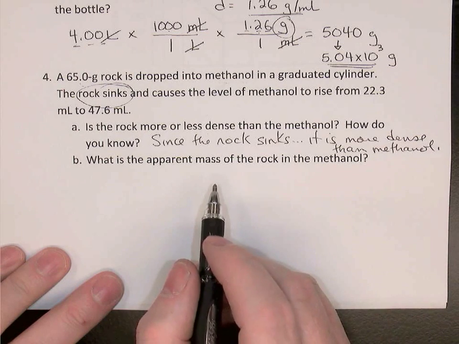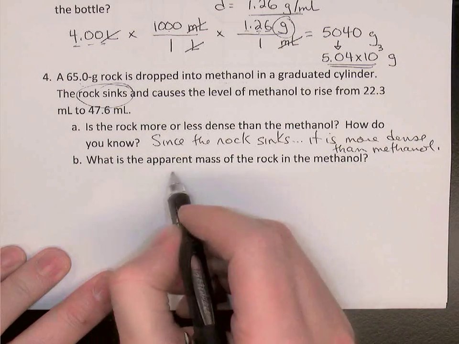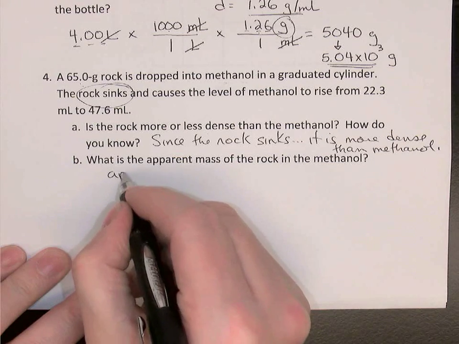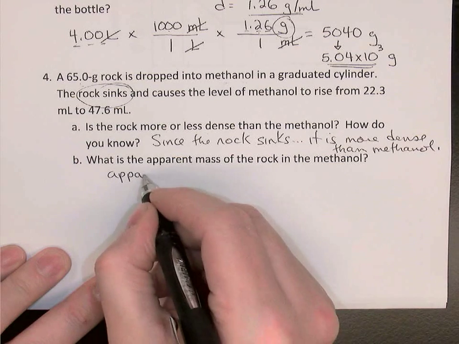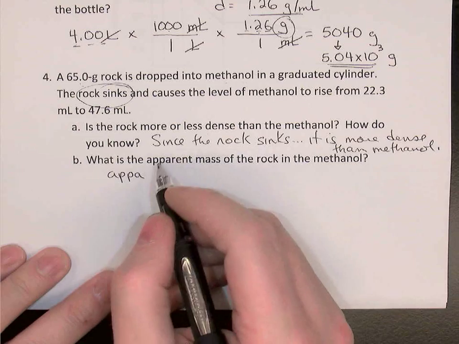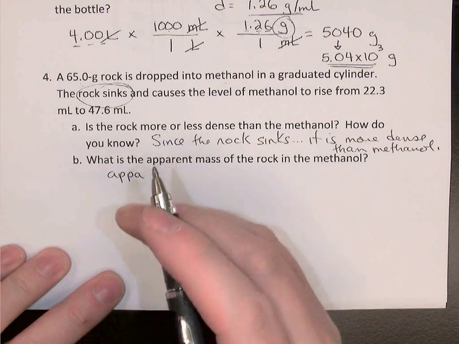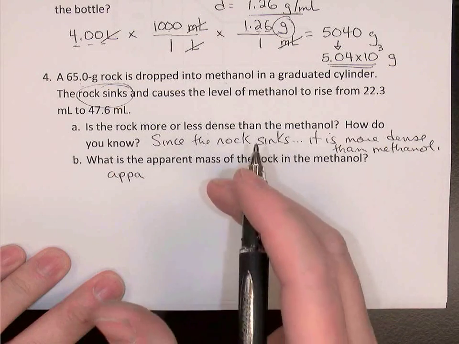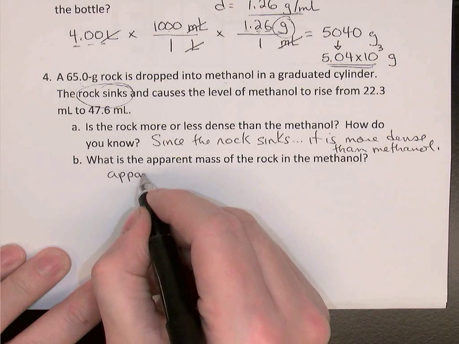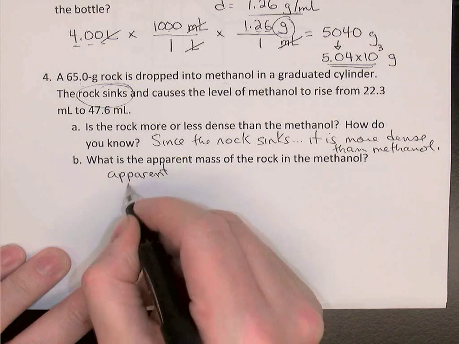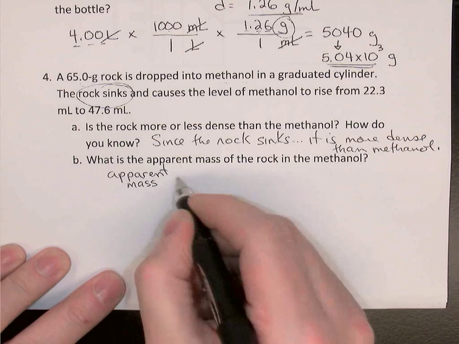Now we do have on the back of our solubility chart a formula for finding apparent mass. We know that when you put an object into a liquid, because of buoyancy, the object appears to weigh less than it does outside the liquid. It has an apparent mass that's smaller than its actual mass.